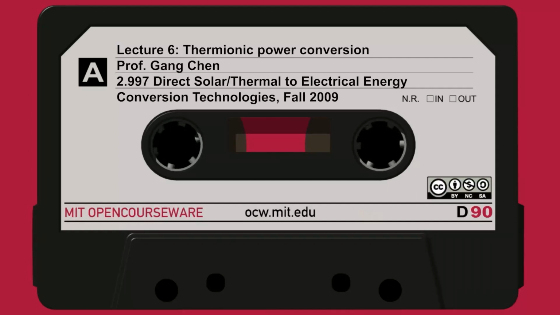You can't get rid of the radiation part. You also have additional heat loss. But compared to thermoelectric, because you're using vacuum, you don't have full-on heat conduction, and that's why this can give you a high efficiency, theoretically.